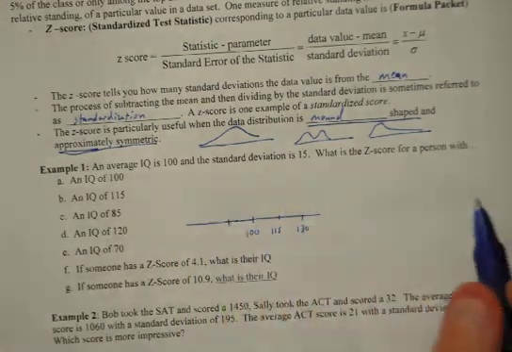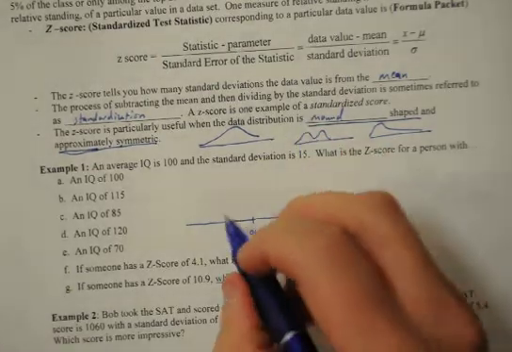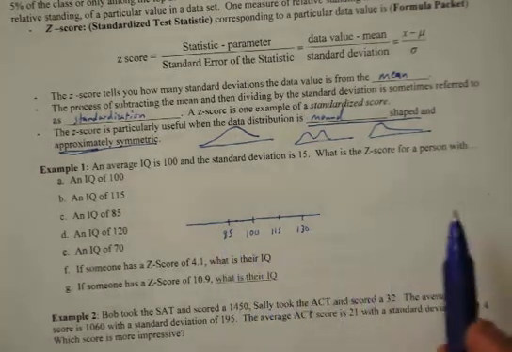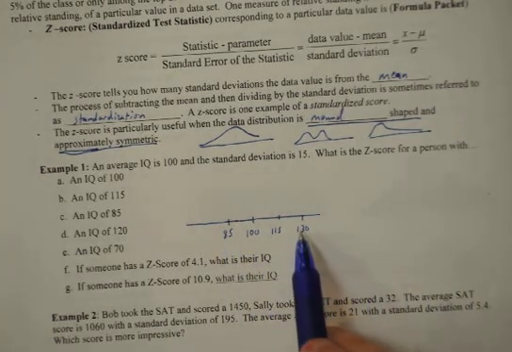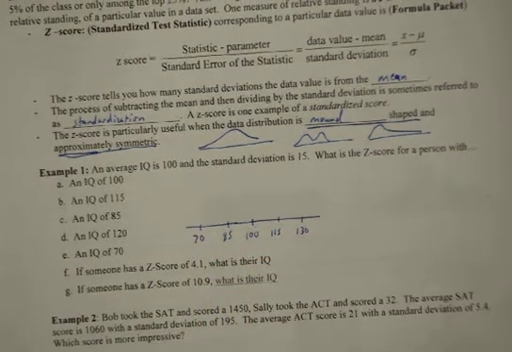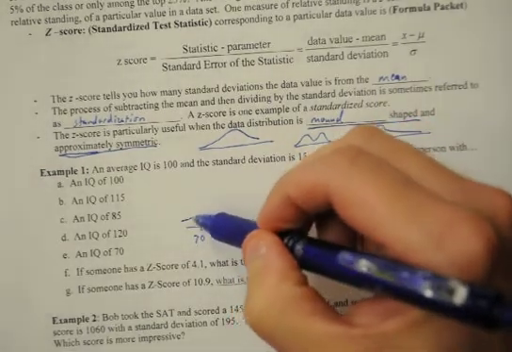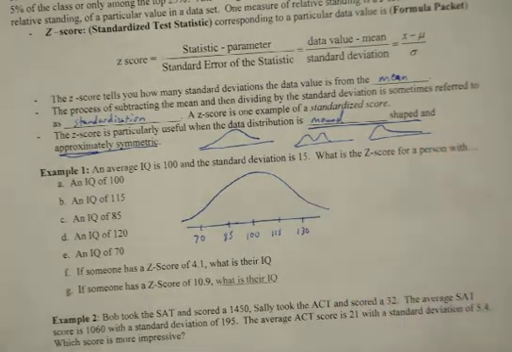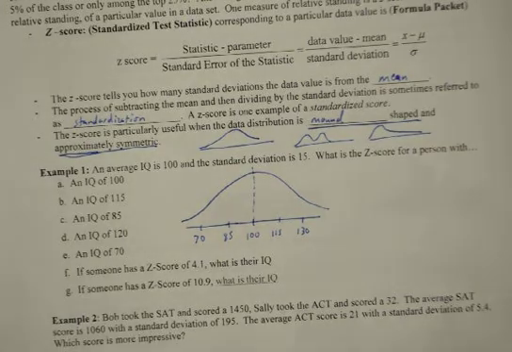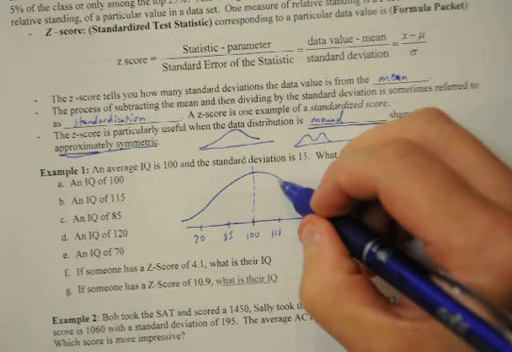And typically, for every 115, there's also an 85, which means the average is 100, so they average out. And for every 130, there's a 70. The distribution would look something like this. It's going to be mound-shaped and symmetrical, roughly around 100. My drawing's not perfect, but that's how it's going to look.